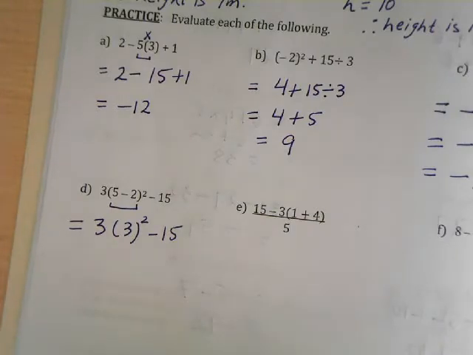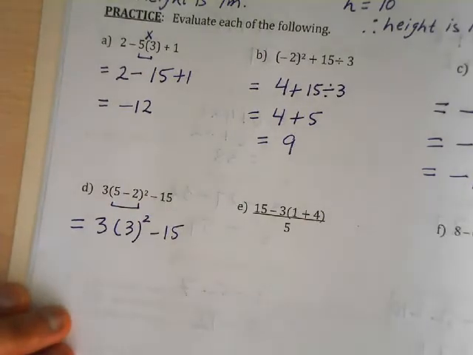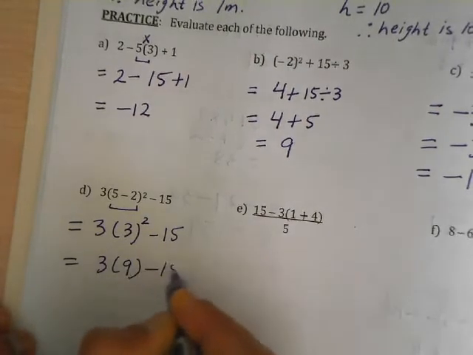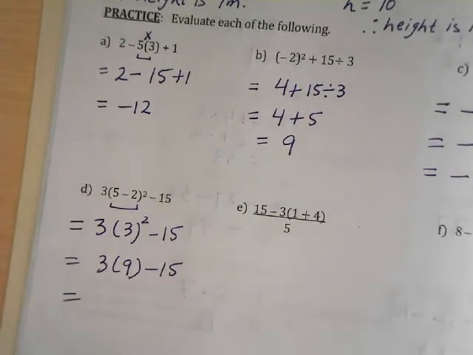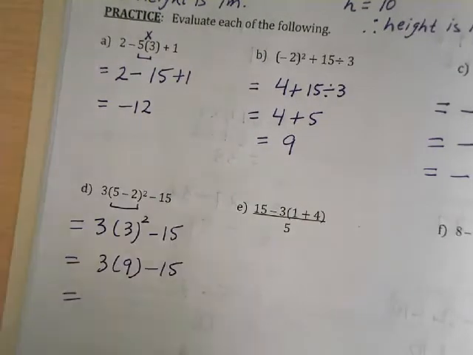What do I do next? You do exponents. So 3 to the power 2 means 3 times 3, 9. And then what do you do next? Look at the question. Any volunteer?